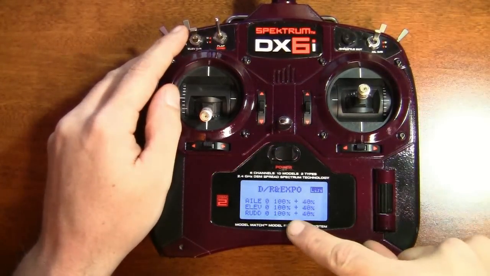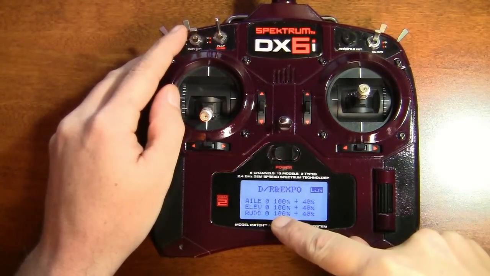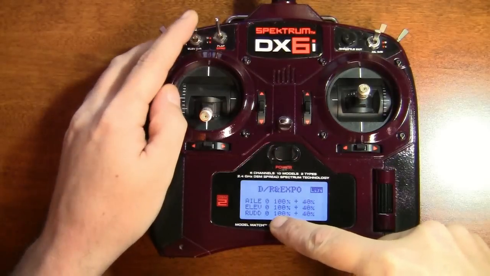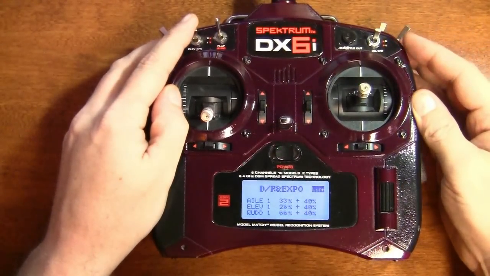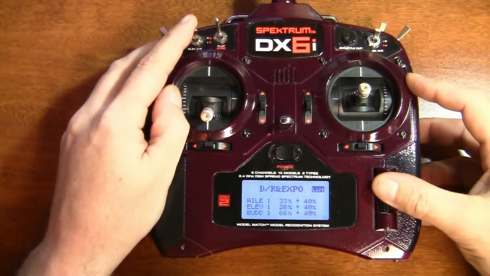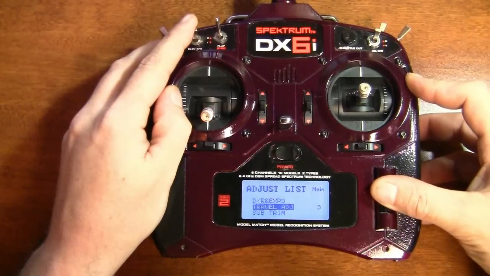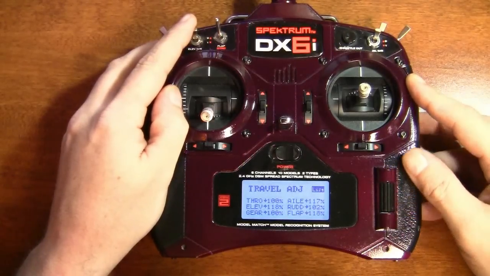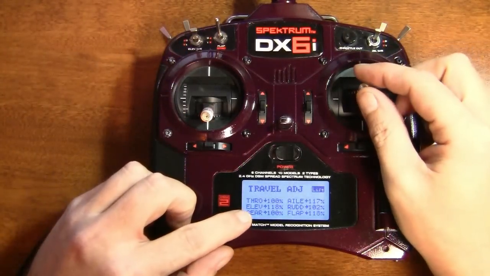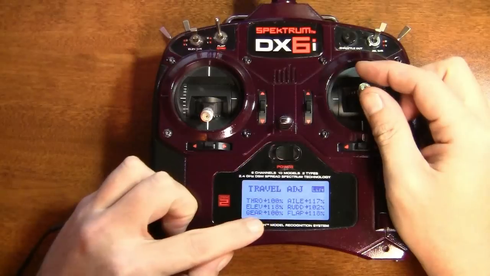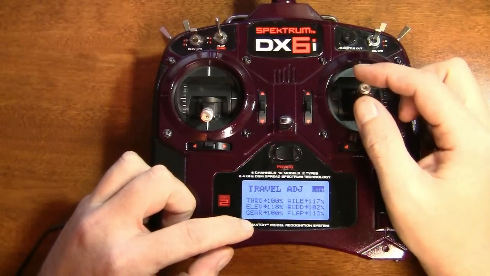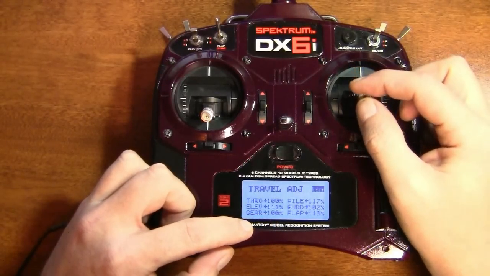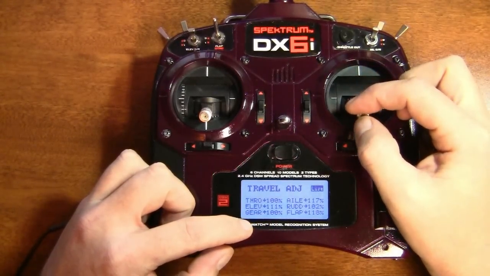Now I know you guys are asking, what exactly is the dual rate as far as 100%, 26%, 33%, and so on. What that is, is in here in your travel adjustments. We'll say the elevator over here. As you can see, I've got 118% right now on up travel and then 111% on down travel.